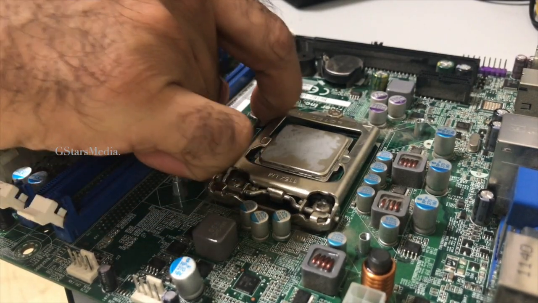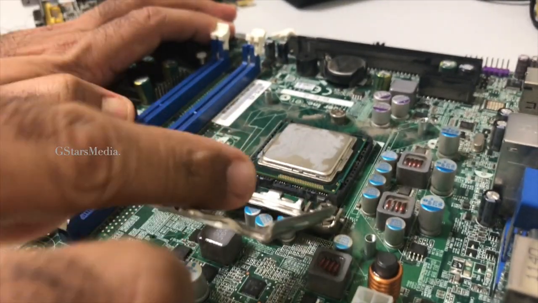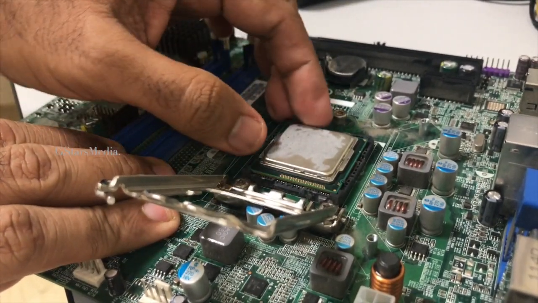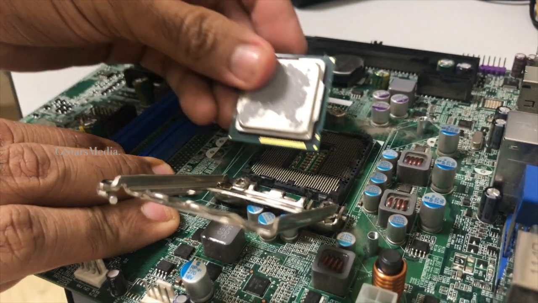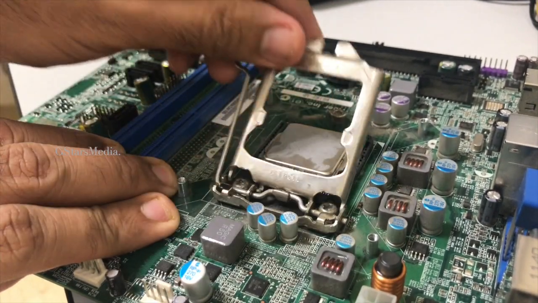The central processing unit socket is where the computer processor is installed. The CPU is often considered the brain of the computer and is responsible for executing instructions and performing calculations.